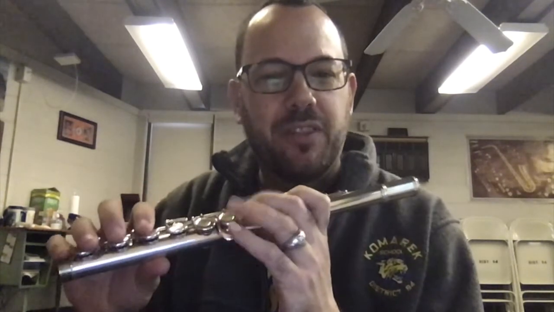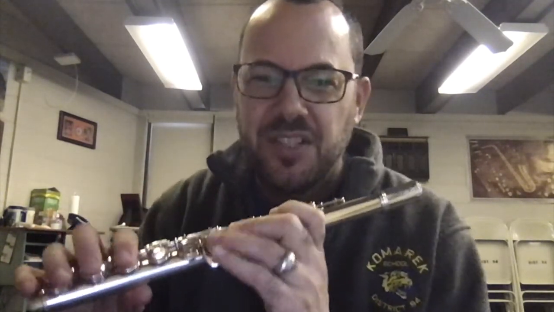I guarantee you that's harder than it looks. To coordinate one person using the head joint and having to create all the rhythms, and then one person controlling the body of the flute with the fingerings and having to do the precise motions to hit every note to match what the other person is doing.